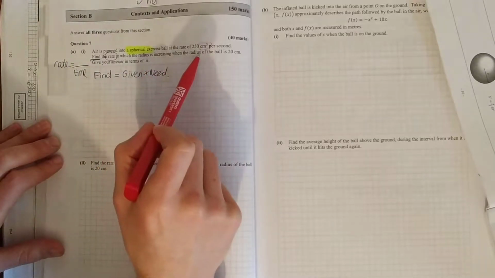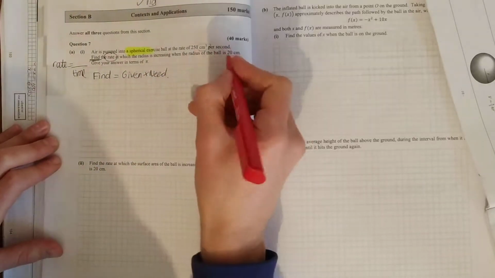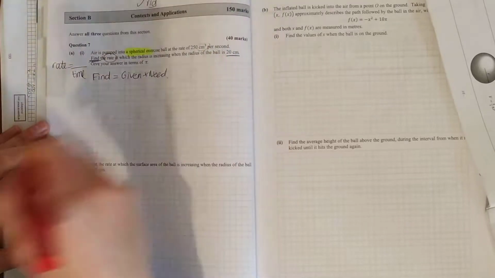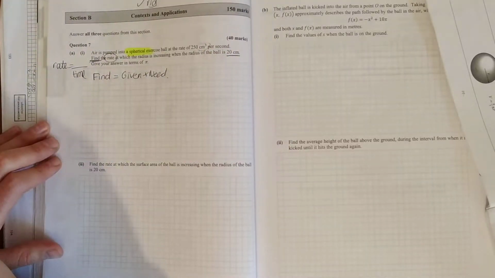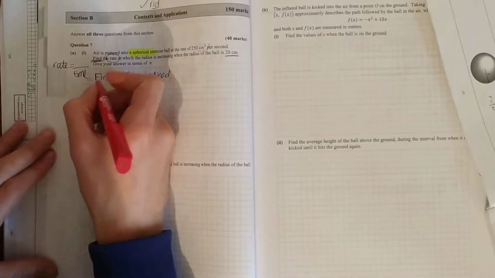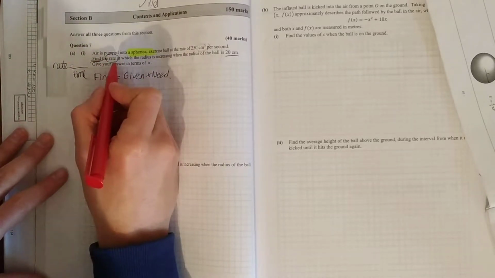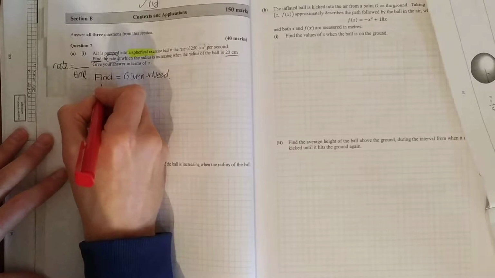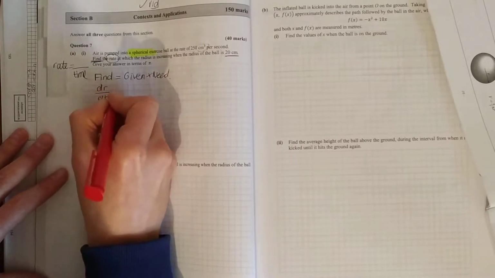The radius is increasing when the radius of the ball is 20 centimeters. So we'll just slap in 20 centimeters for r in our final answer. Give your answer in terms of pi. Leave pi in your answer. So what are we trying to find? Find the rate at which the radius is increasing. So we're trying to find dr/dt.